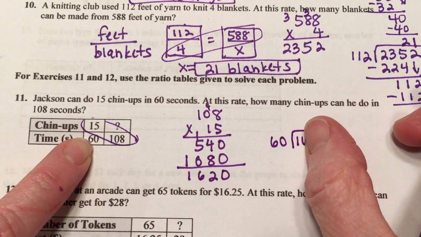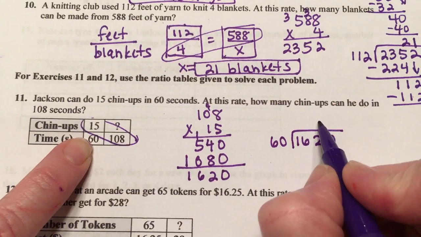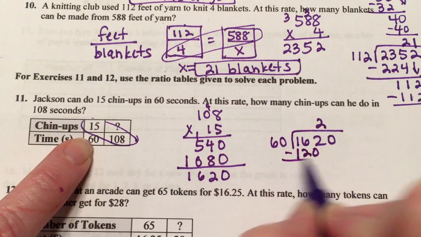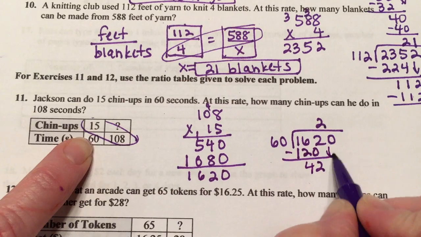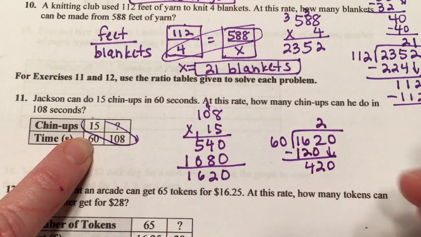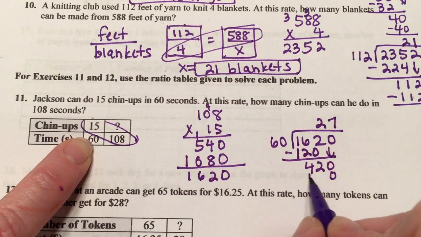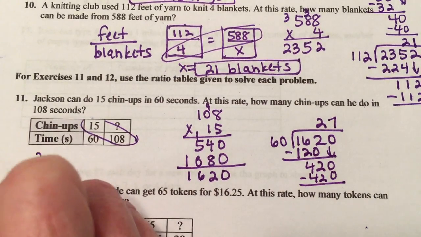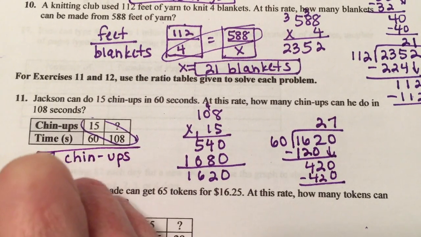So 60 won't go into 1 or 16. It will go into 162 2 times. 2 times 60 is like 2 times 6, only with a 0, 120. So when I subtract, I get 2, 4, and then I bring down the 0. So 60 will go into 427 times. 7 times 60 is 420. So what do I get? I get 27 what? Chin-ups in 108 seconds.